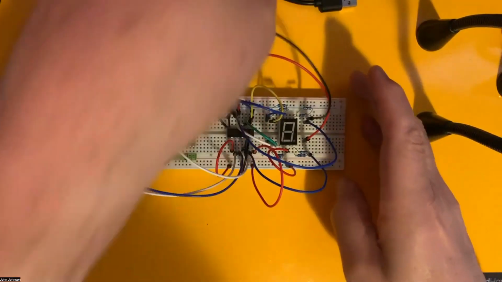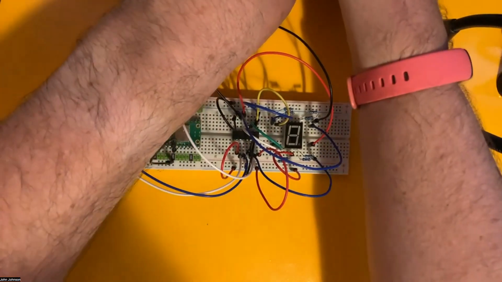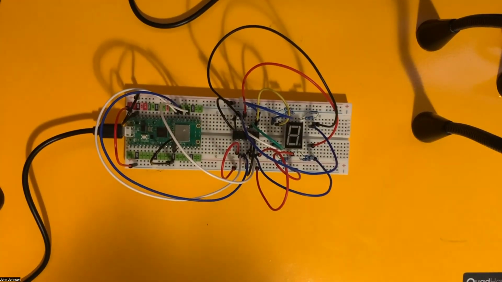So what we're going to do now is plug in our handy dandy little device. Nothing comes on. That's fine. Now I'm going to load up the code. I'm going to have to go to the command palette because we're not connected to the Pico to begin with.